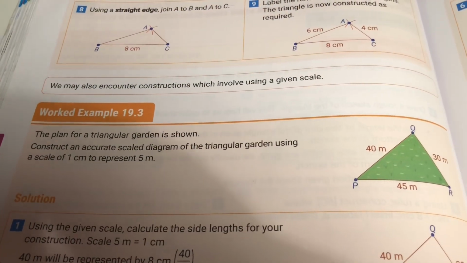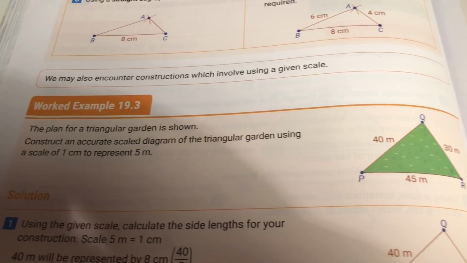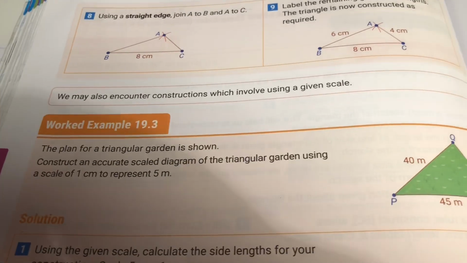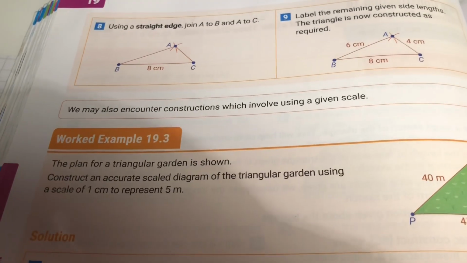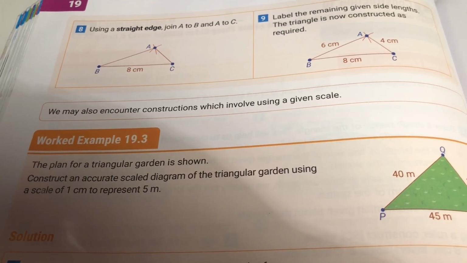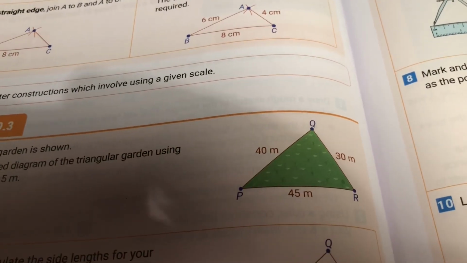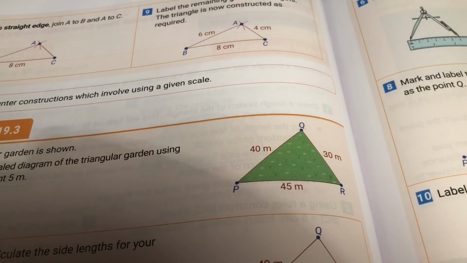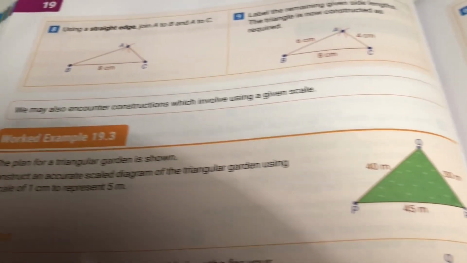So a typical question in the Junior Cert might be for an object such as a garden, like the worked example that's in your textbook, page 304. This shows the plan for a triangular garden as shown. And there you can see the grass, and we've got some measurements in metres.